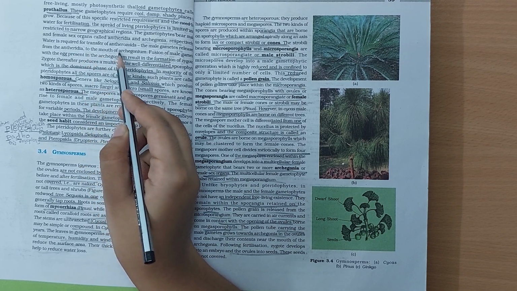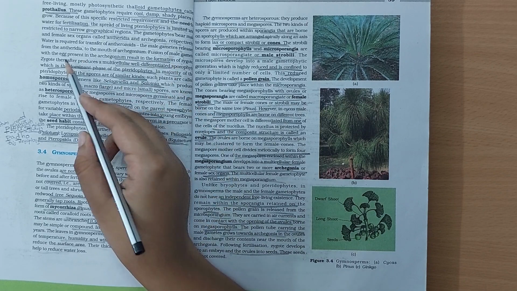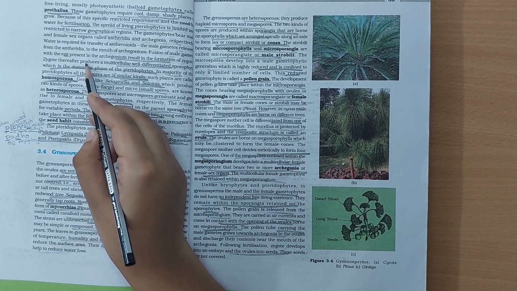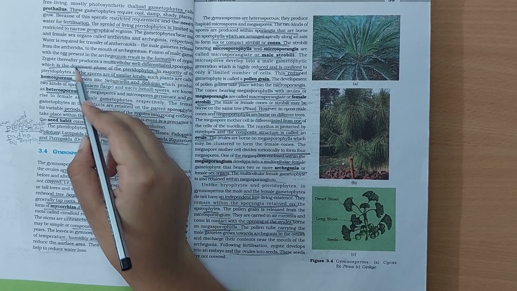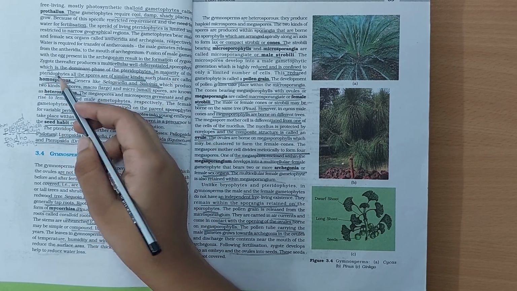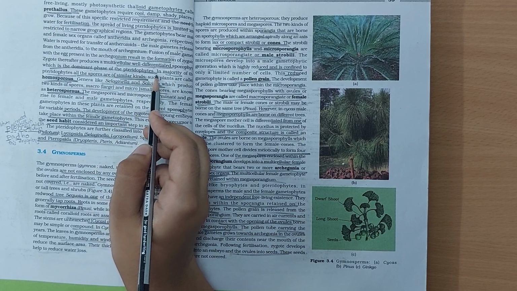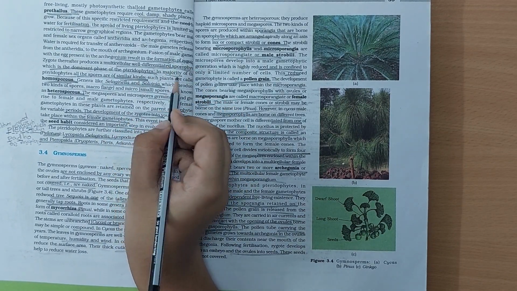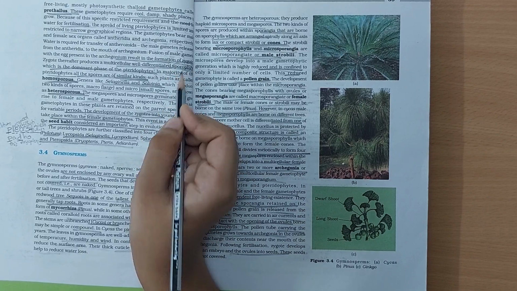From the antheridia to the mouth of archegonium. Fusion of male gamete with the egg present in the archegonium results in the formation of zygote. The zygote thereafter produces a multicellular, well-differentiated sporophyte, which is the dominant phase of pteridophyte.